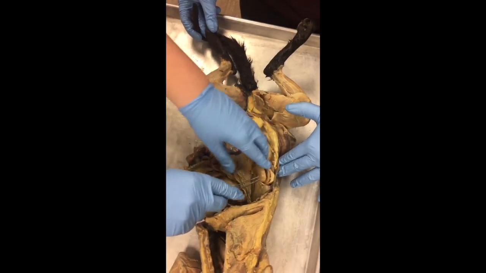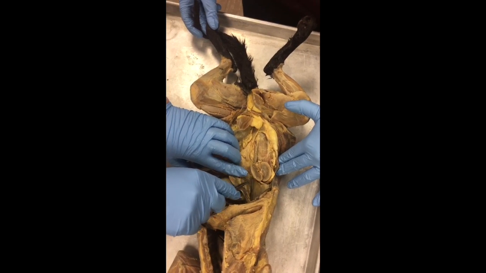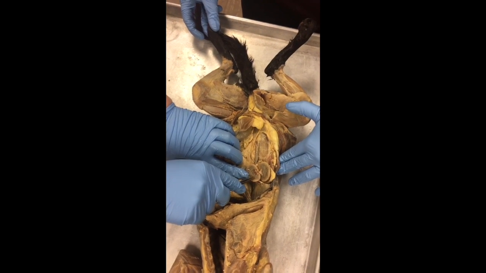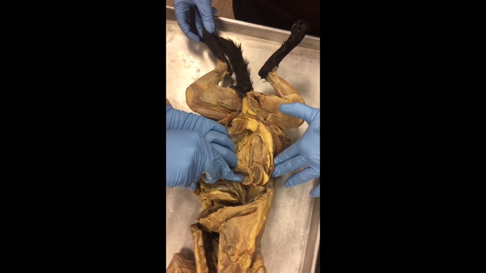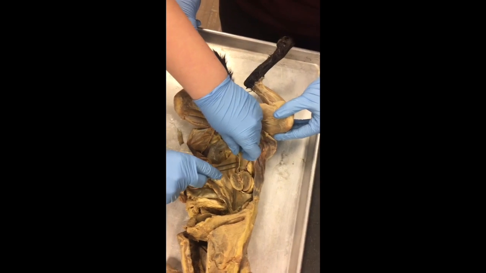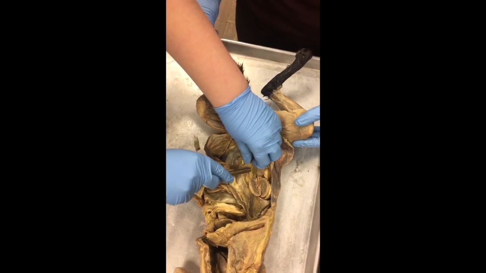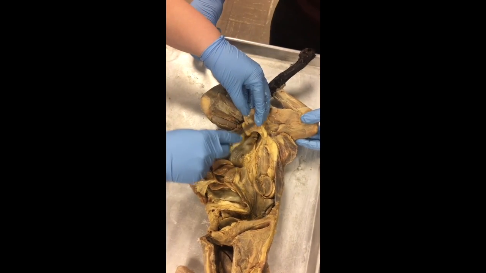So we have the kidney, and this is the adrenal cortex. The gray part is the adrenal medulla, and then this inside part right here is the renal pelvis. Right here is the ureter, and then here is the urinary bladder.